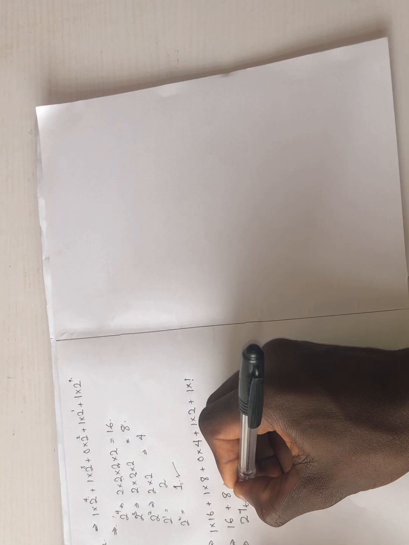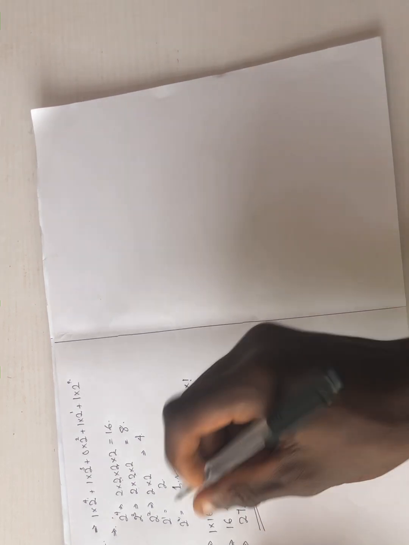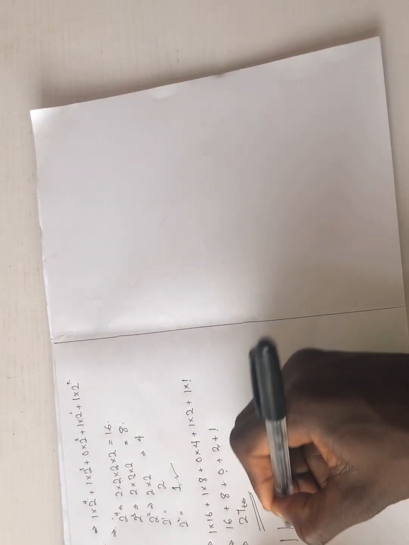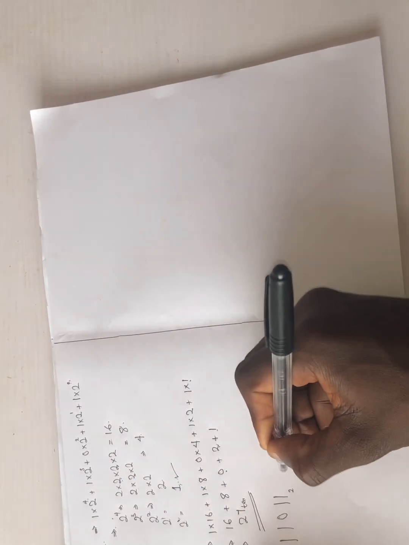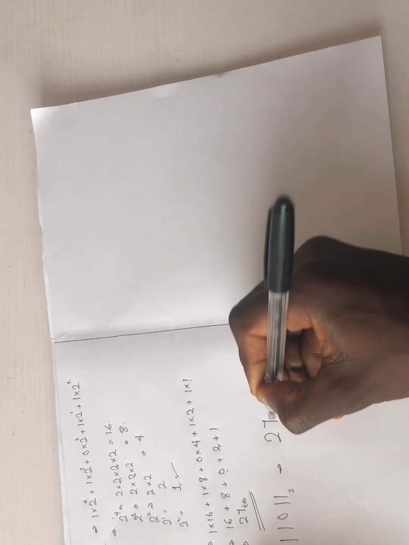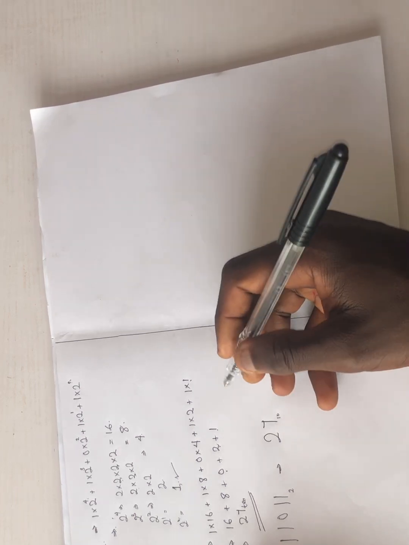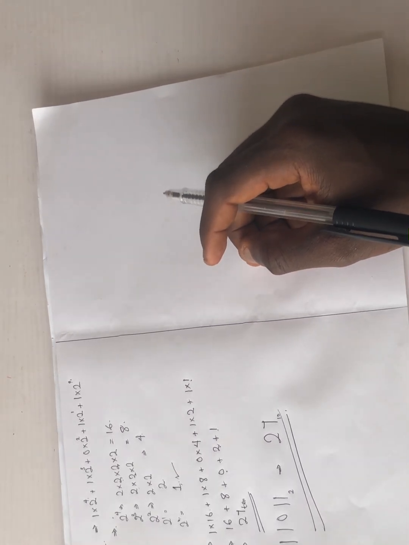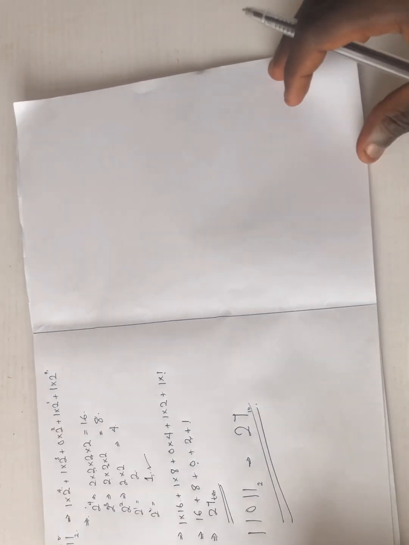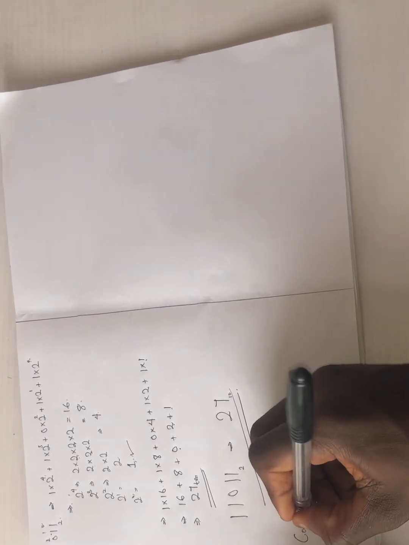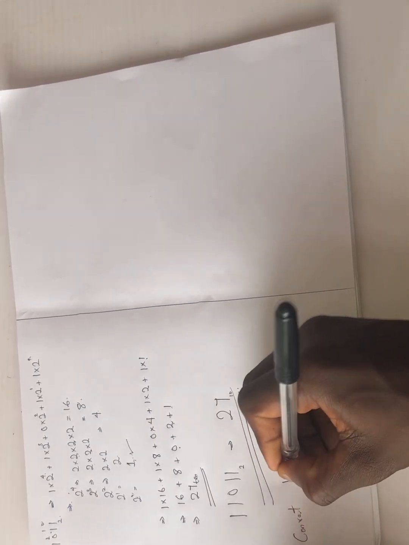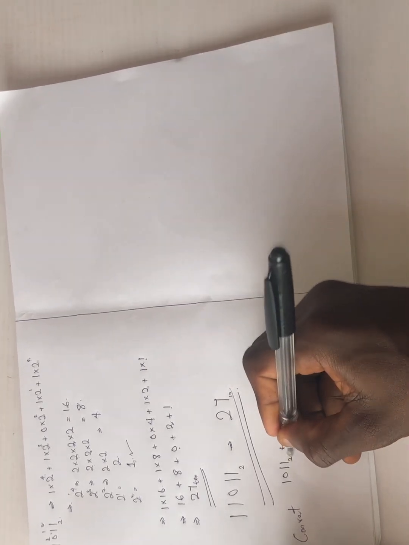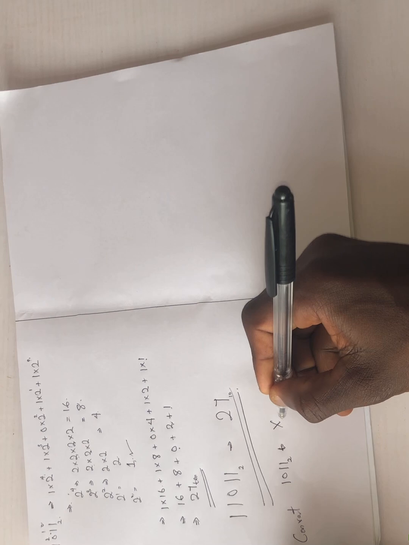Do not forget it is in base 10, which means that 11011 in base 2 is equal to 27 in base 10. So that's a very simple approach. So why not try this yourself then? Convert 1011 in base 2 to a number in base 10.